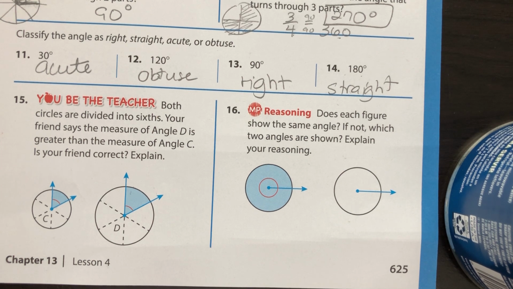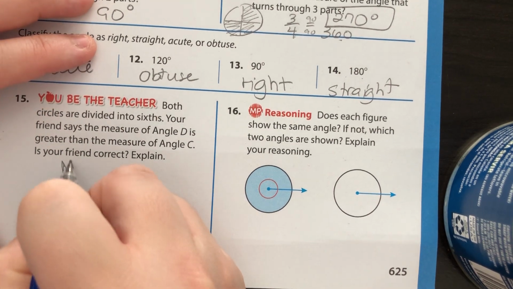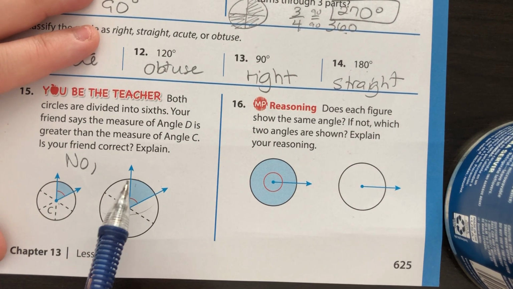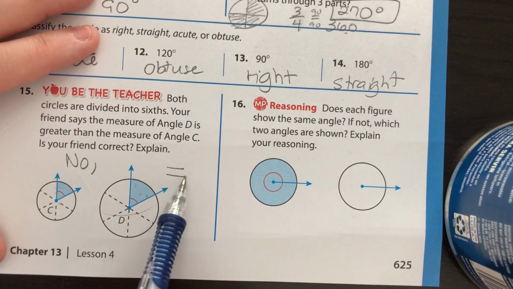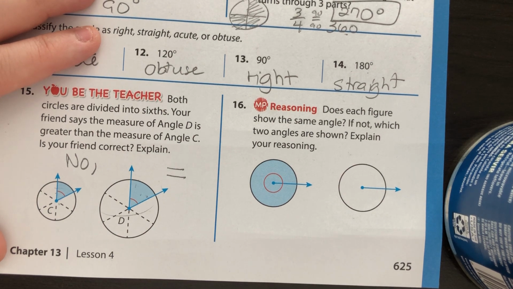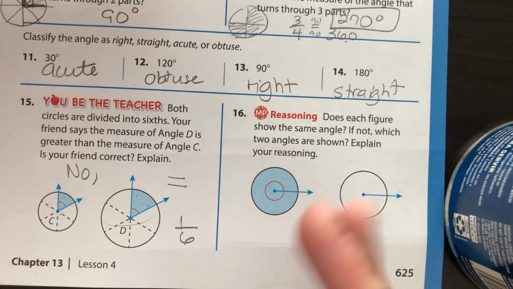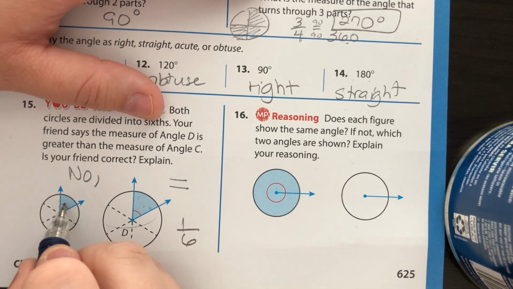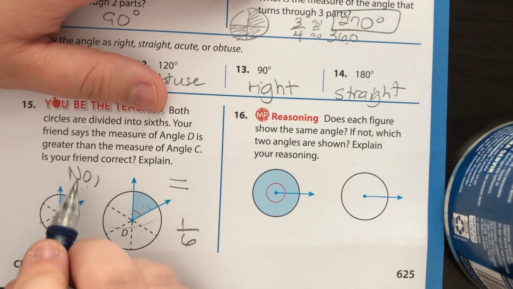15. Both circles are divided into sixths. Your friend says the measure of angle D is greater than the measure of angle C. Is your friend correct? No, your friend is not correct, and this is why. It doesn't matter that this circle is smaller than that circle. It is still 1/6 of the circle. That means that these two angles are actually equal in measurement, okay? A circle is still 360 degrees all the way around, no matter its size. So no, they are not different, okay?